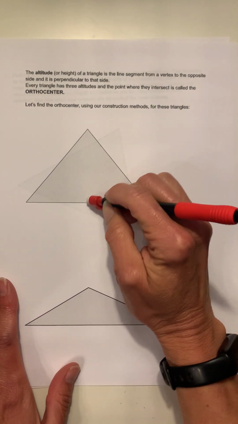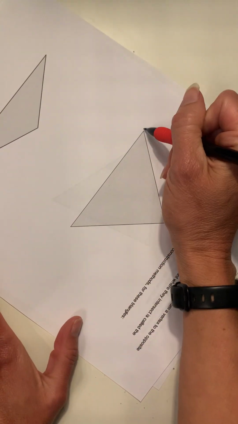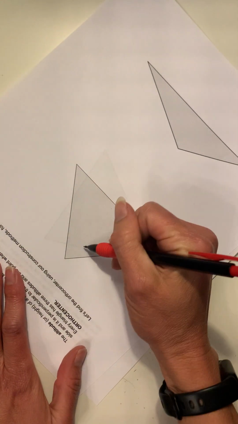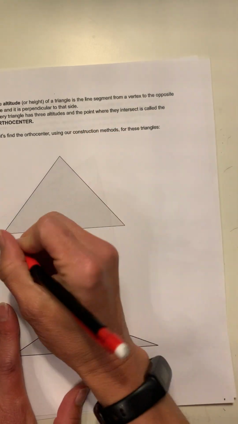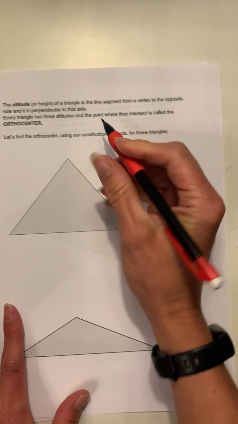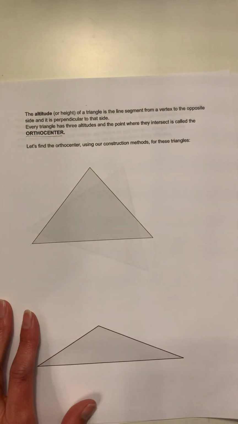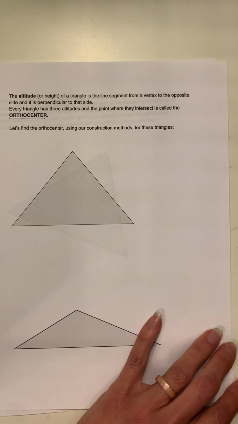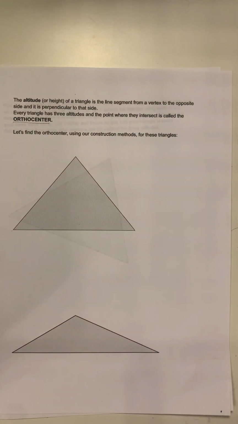base. And we can draw an altitude from any vertex to the opposite side. It doesn't matter which side we work on. Well, if we do all three of those, they are going to intersect at one point, and that point is called the orthocenter. So that's what we're learning today. So let's find the orthocenter on this particular triangle.